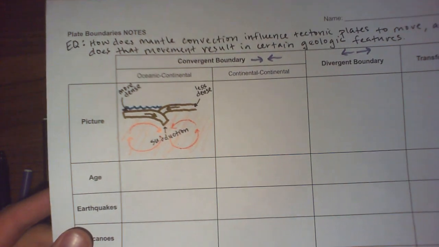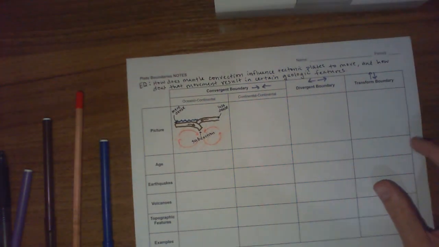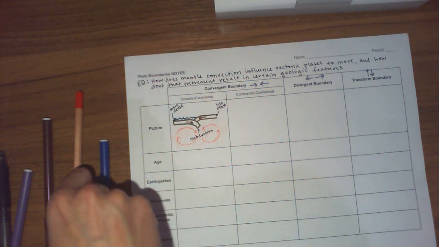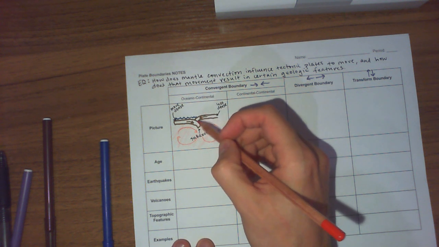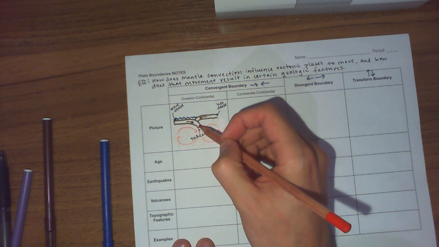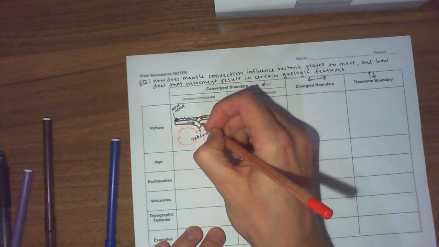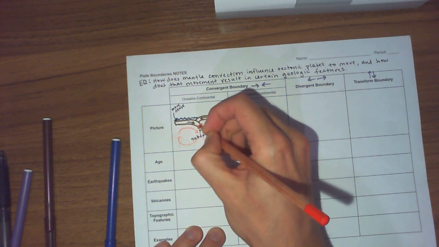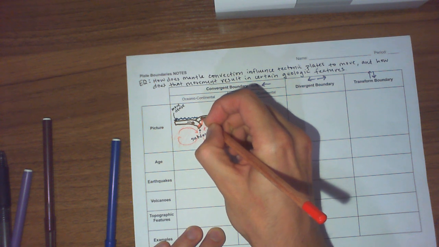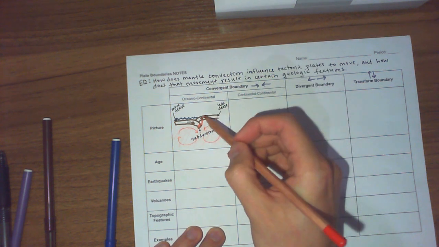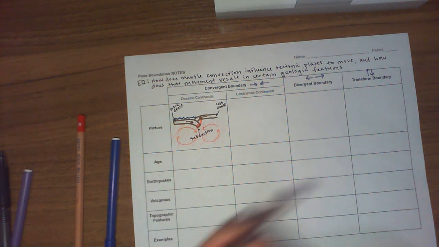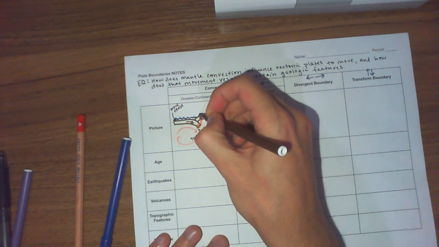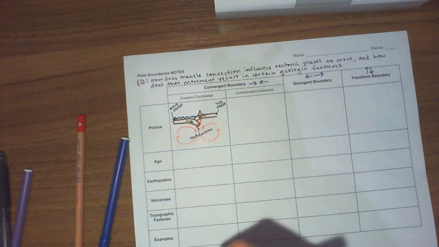Let's take a look at what that looks like so far. So your picture should look like that. So we have subduction, and what happens is as it's subducting into the mantle, it gets destroyed, it heats up, it melts, and that melting, I'm going to draw some red here because that's melting, and that's going to rise up onto this side of the continental crust. And as that magma rises, it's going to start pushing that crust upwards. And now look what we have.